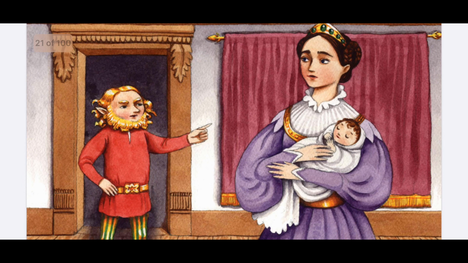The queen, filled with fear, held her baby tightly. "Please," she said, "I'll give you all the riches of the kingdom. Only leave me my child." But the little man said, "No, I'd rather have a living being than all the treasures in the world." Then the queen began to weep and wail, and the little man felt pity for her. That means he felt sorry for her because she was unhappy.